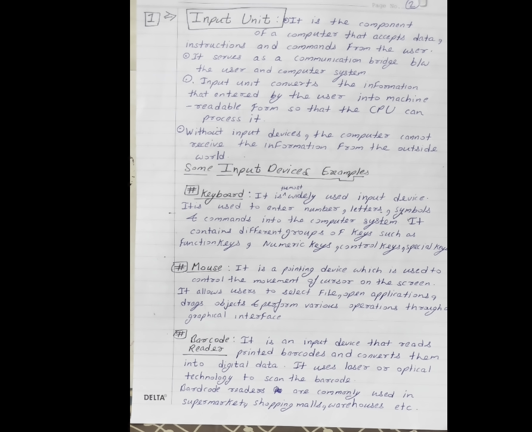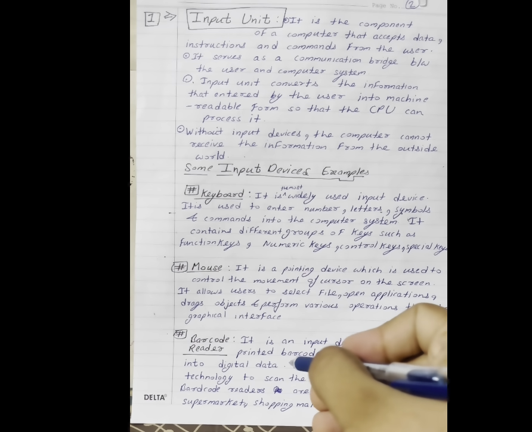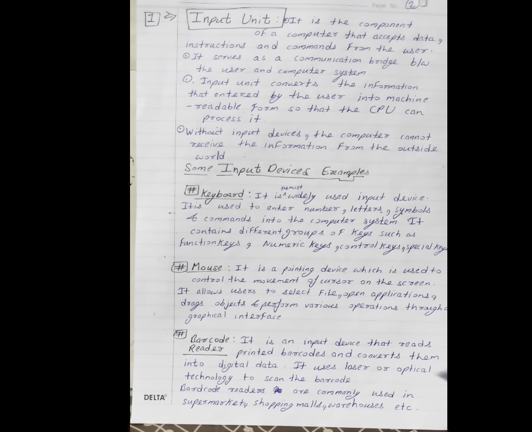And next is barcode reader. It's an input device that reads printed barcodes and converts them into digital data. It uses laser or optical technology to scan the barcode. Barcode readers are commonly used in supermarkets, shopping malls, warehouses, etc. Let's move to our next component.